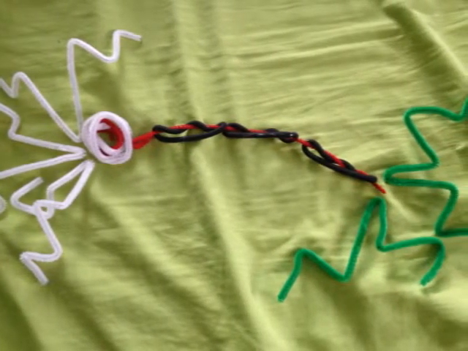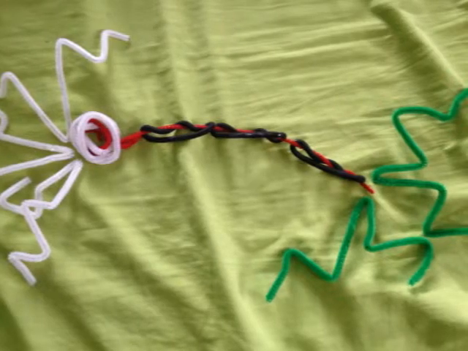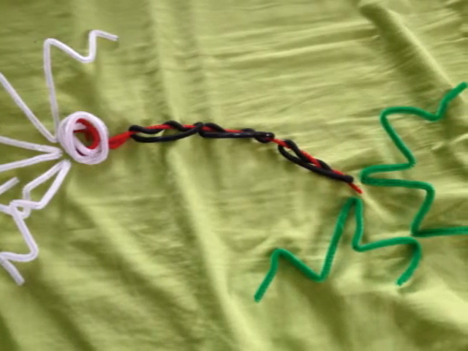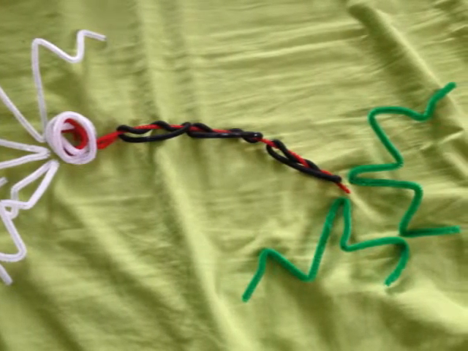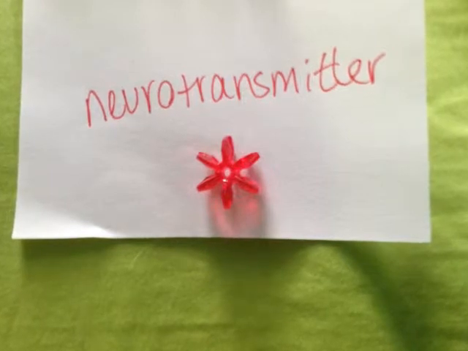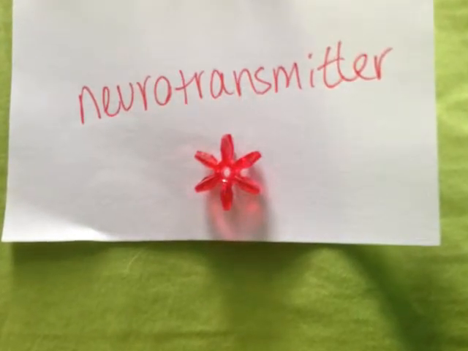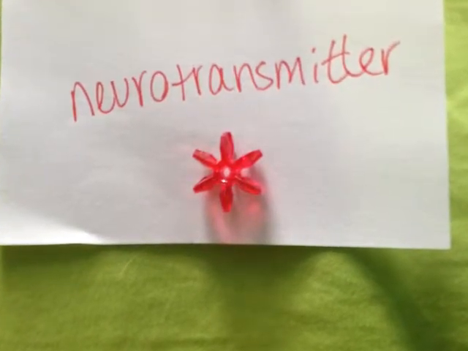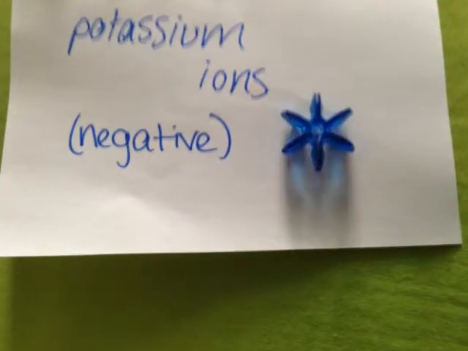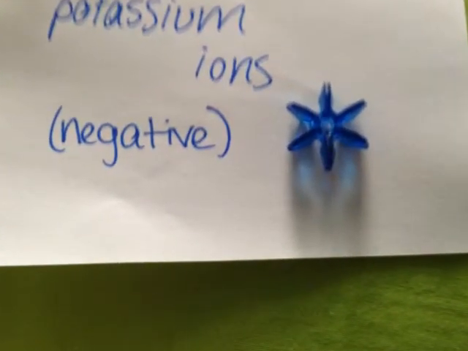The site of communication between the synaptic terminal and another cell is called the synapse. At most synapses, information is passed from the transmitting neuron to the receiving cell by means of chemical messengers called neurotransmitters. The resting potential is when the neuron is at rest.